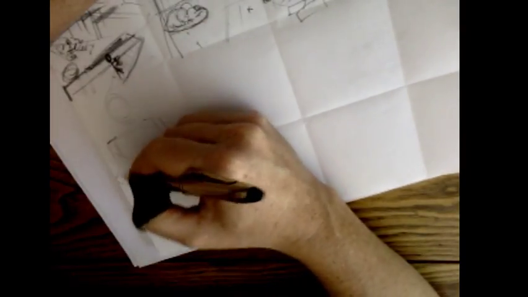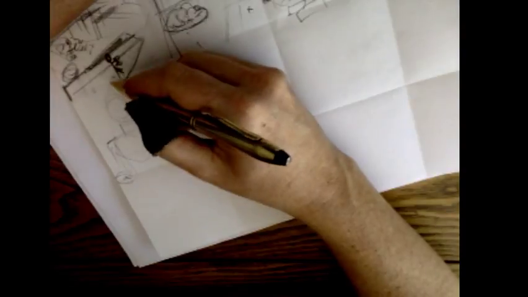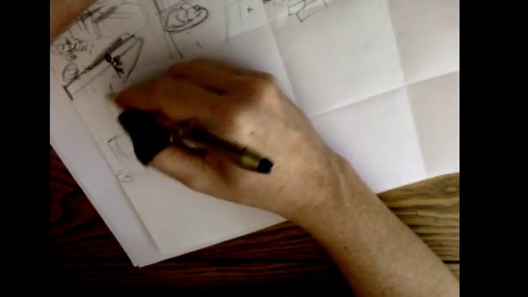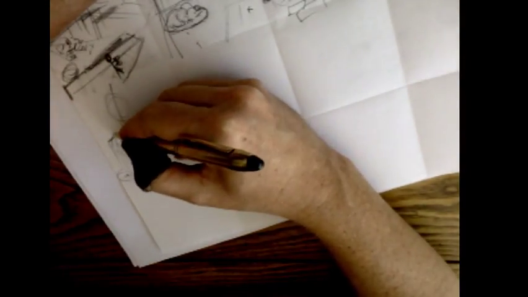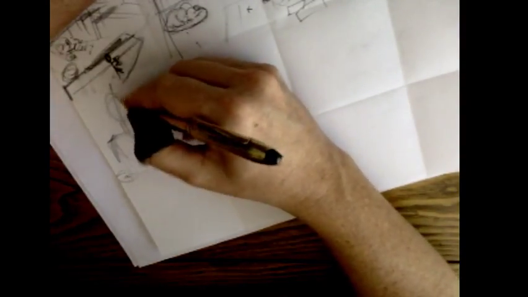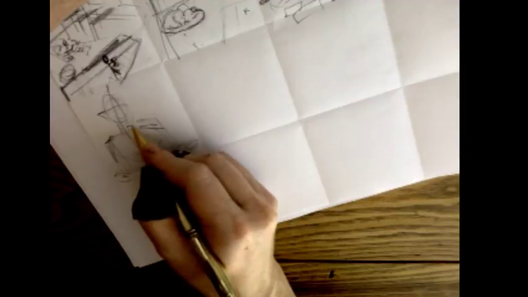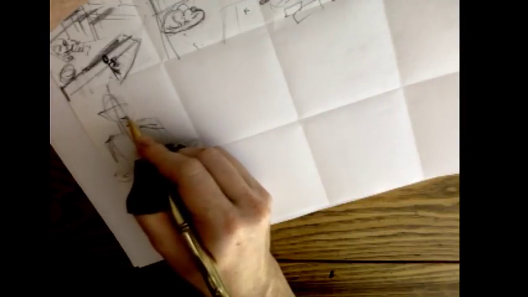Shoulders a bit wider than that, let's see. And maybe she's just leaning against the wall very briefly. Push up that shoulder and down that one. And looking at Dai with a little bit of a sad smile.